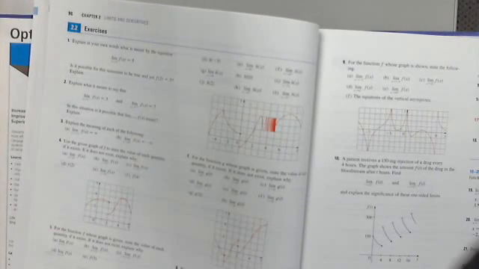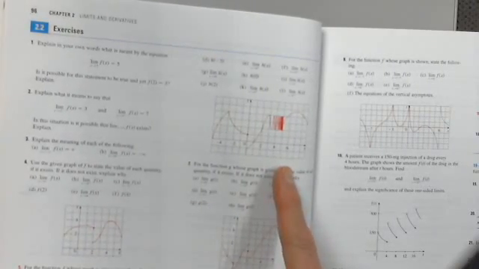Please choose a graph of your choice, so we can answer the questions. You prefer this? Okay, very good.